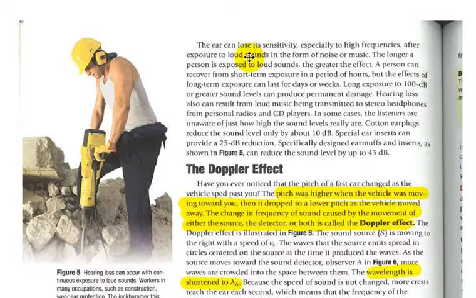All right, the ear can lose its sensitivity, especially to high frequencies, after exposure to loud sounds in the form of noise or music. The longer a person is exposed to loud sounds, the greater the effect. A person can recover from short-term exposure in a period of hours, but the effects of long-term exposure can last for days or weeks. Long exposure in the 100 decibel range or greater can produce permanent hearing damage. Hearing loss can also result from loud music being transmitted to stereo headphones. In some cases, the listeners are unaware of just how high the sound levels really are.